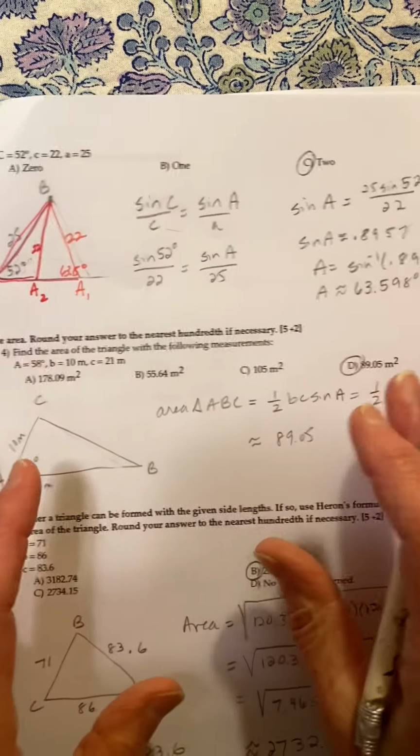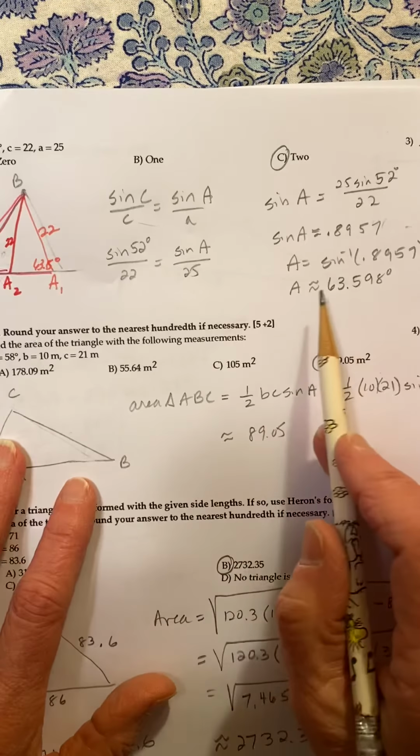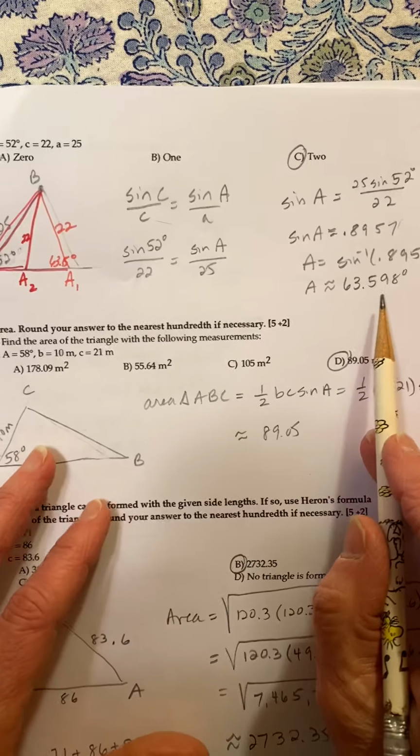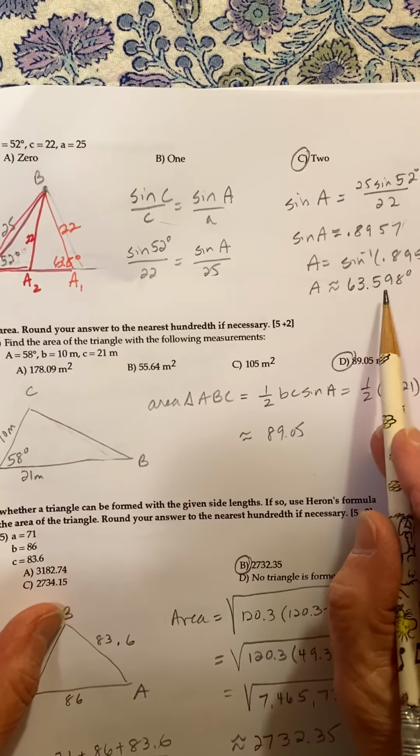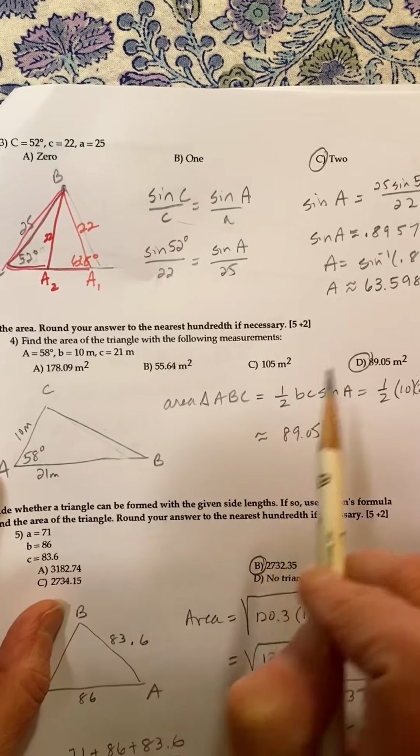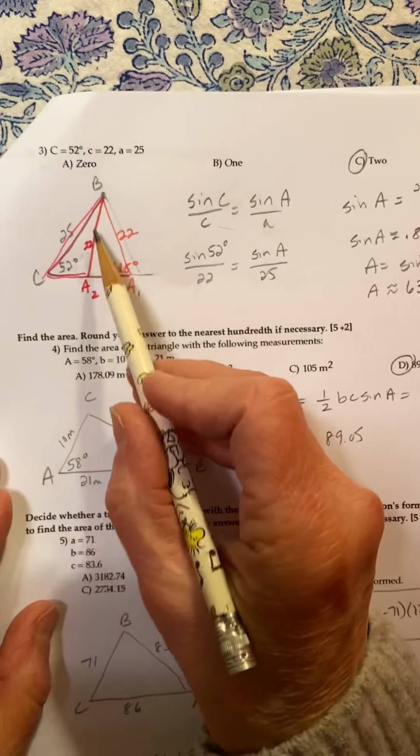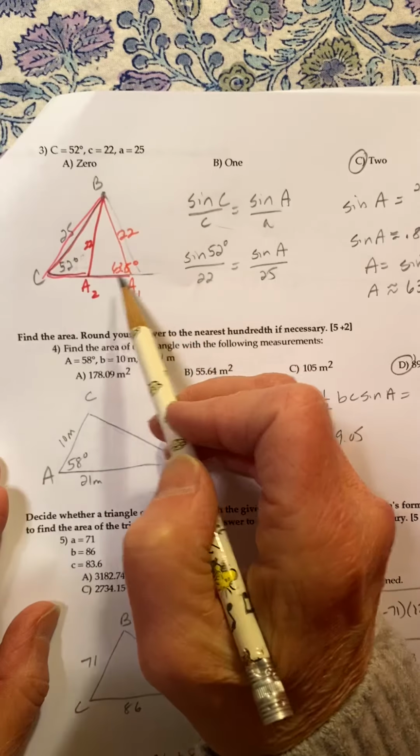So the math, in this case, if you did use law of sines, you would eventually get that angle A could be 63.59, roughly, that would be this situation. That means there is an angle that works.